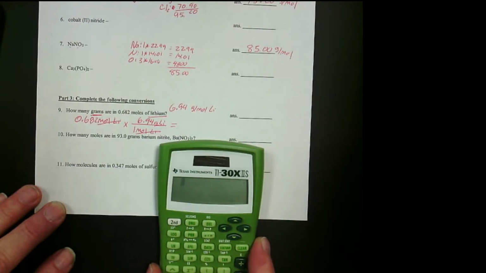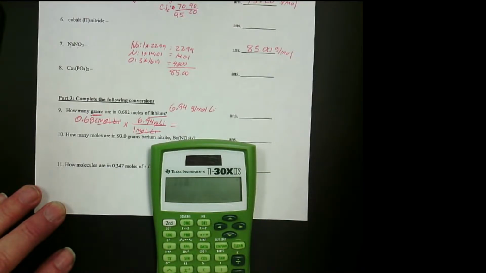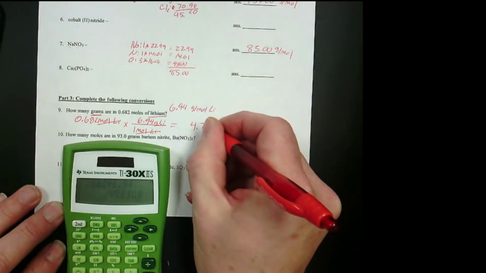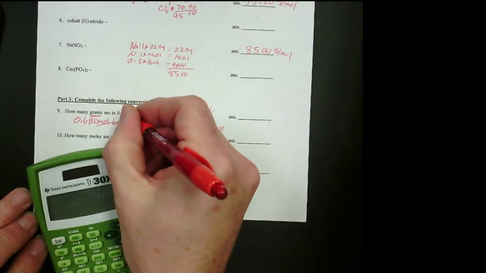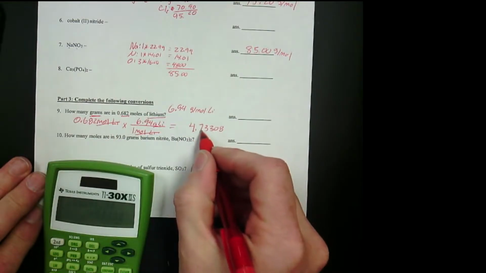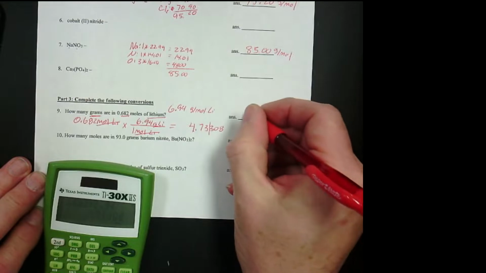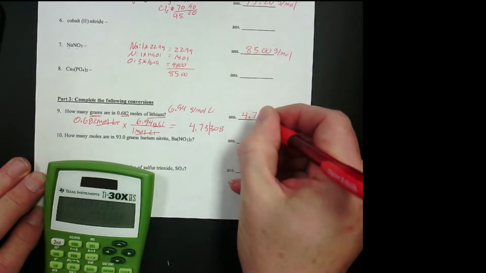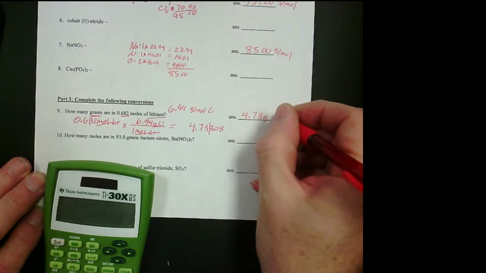And so I take my little calculator out, and I want to do 0.682 times 6.94, and that equals 4.733308. Now let's look at our sig figs. I have 1, 2, 3 sig figs. I've got my 3 sig figs there. So my answer should have 1, 2, 3 sig figs. So my final answer is 4.73 grams of lithium.